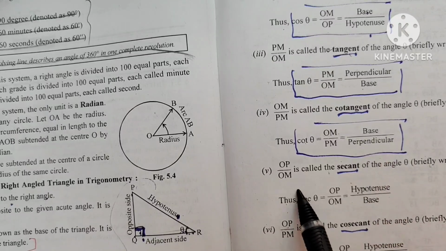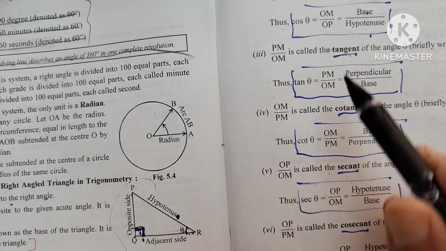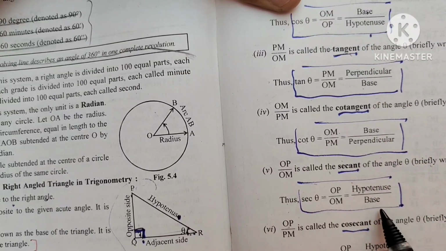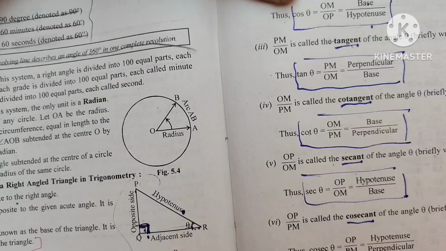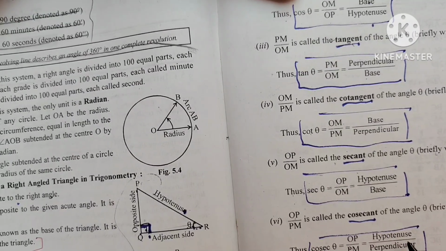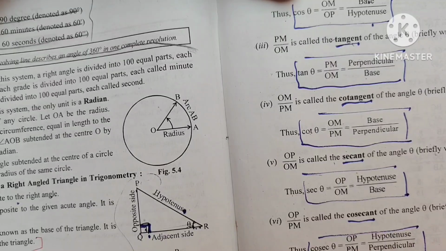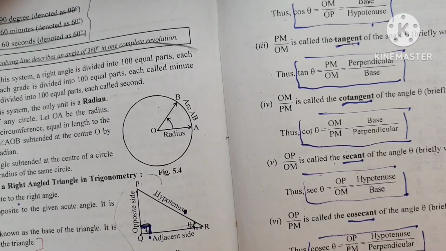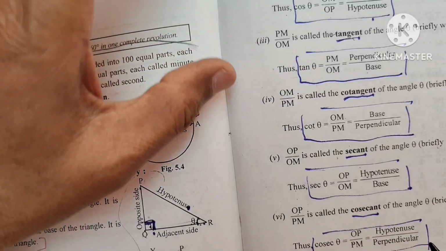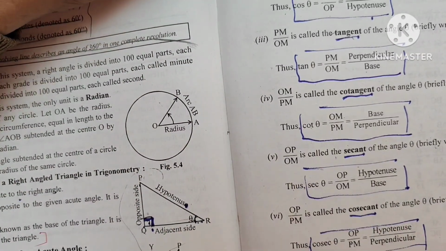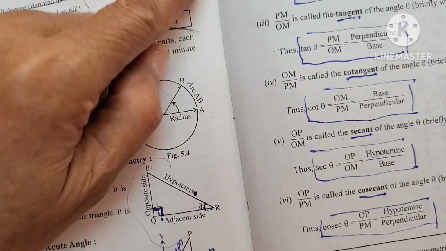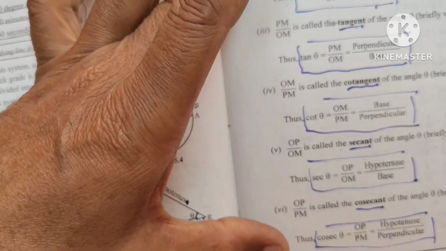And next is sec. Sec is the opposite of cos. Cos is base by hypo, so sec is hypo by base. And the last is cosec theta. Cosec theta means hypo by perpendicular. Cosec is the opposite of sine, and sine is perpendicular by hypotenuse. So the first 3 are the opposite of the last 3, or you can say the last 3 are the opposite of the first 3. So try to memorize them in the same order.